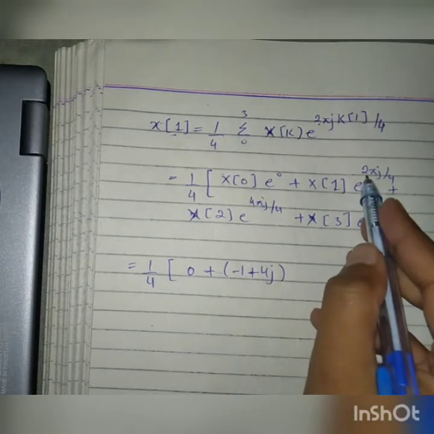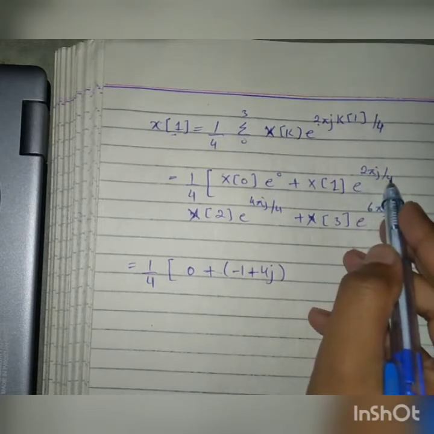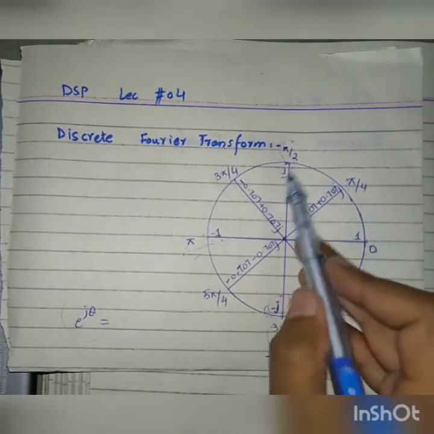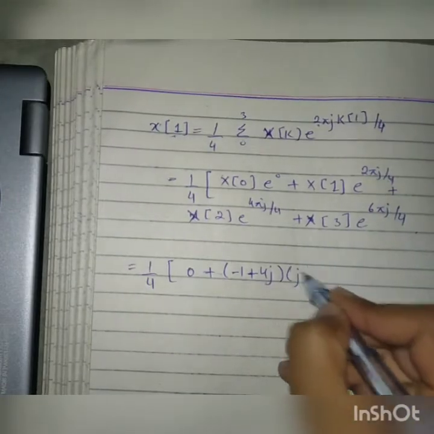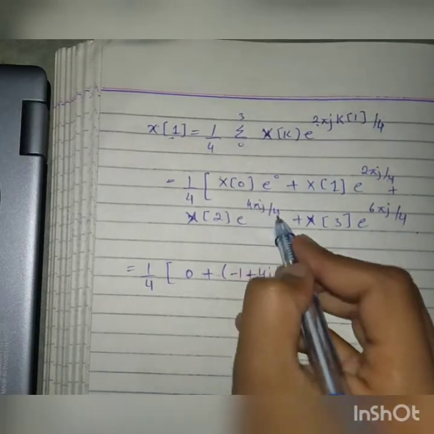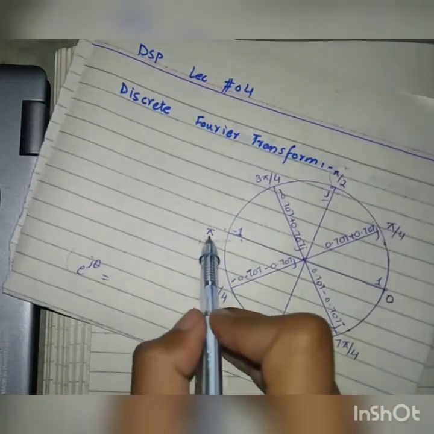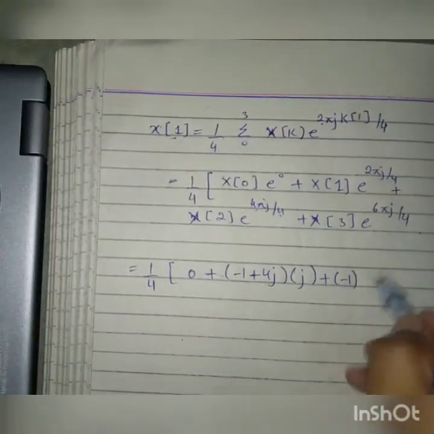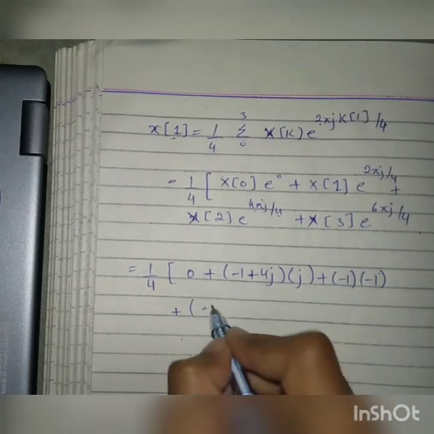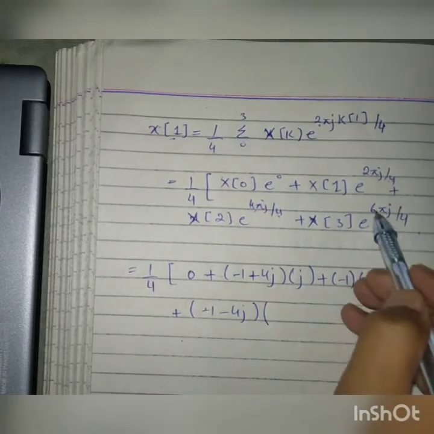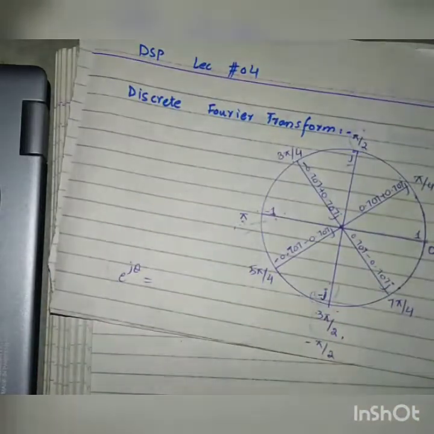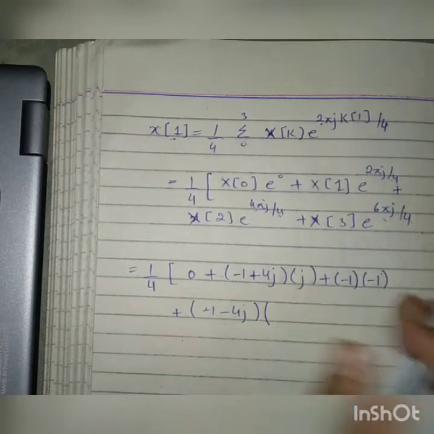e^(2πj/4) is e^(jπ/2), and here it is j, so we will have j here. Plus x of 2 was minus 1, e^(4πj/4) is e^(πj), the value of which is minus 1 here, plus x of 3 is minus 1 minus 4j, and e^(6πj/4) is 3π divided by 2, and e^(j3π/2) here is minus j.